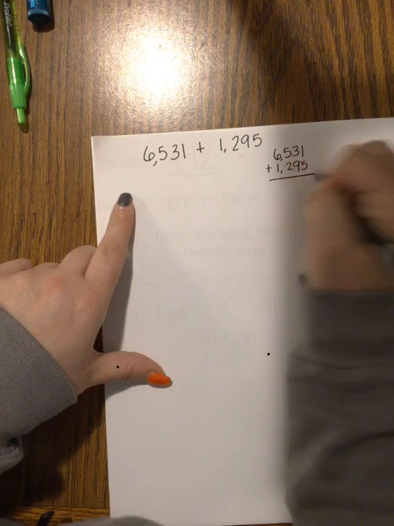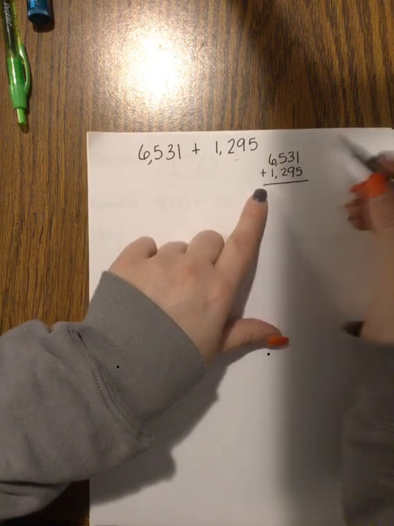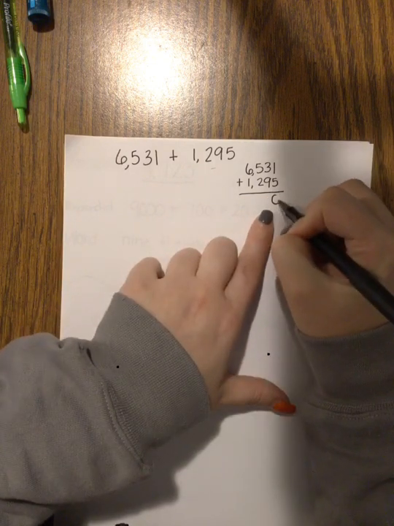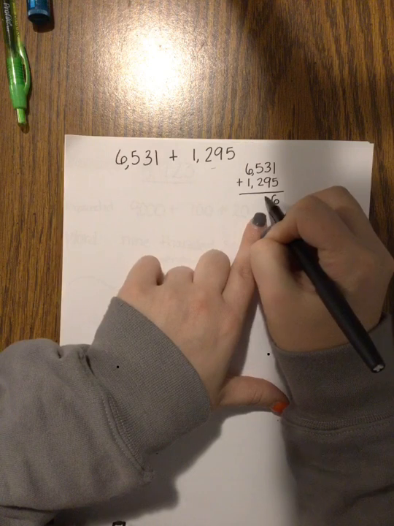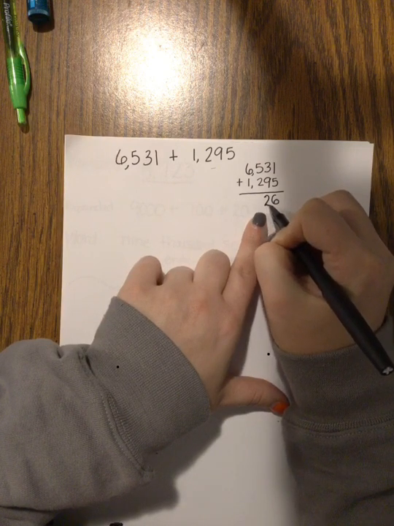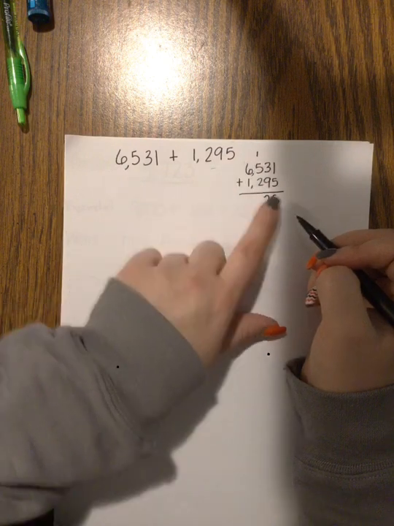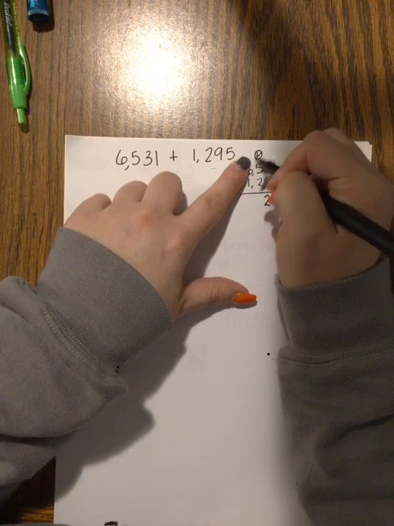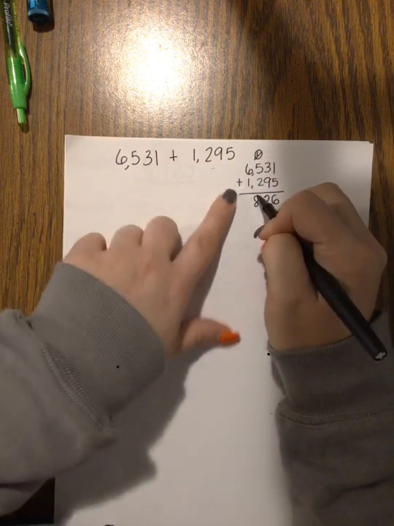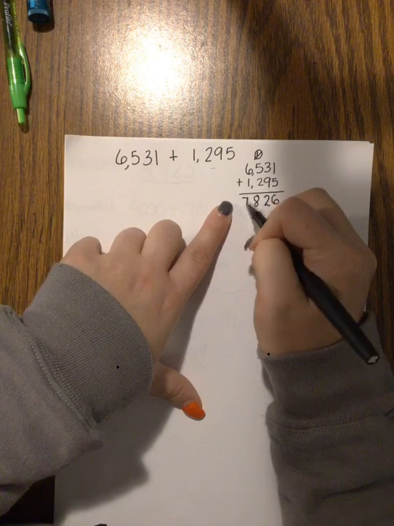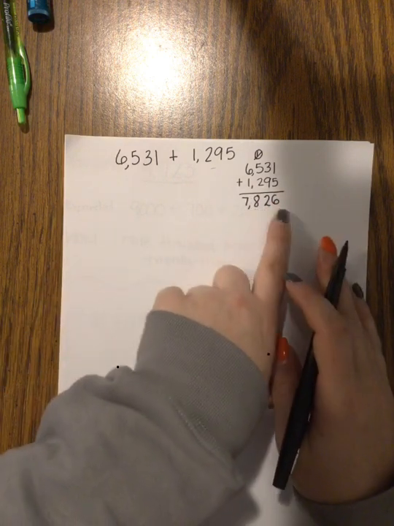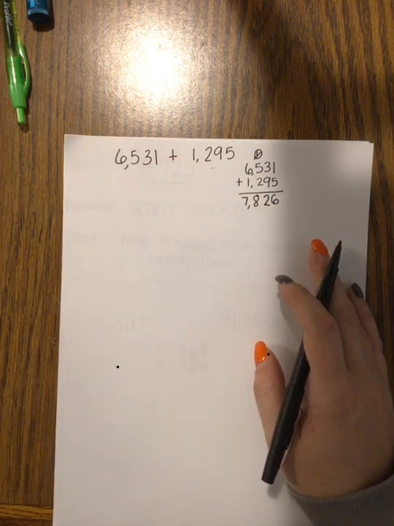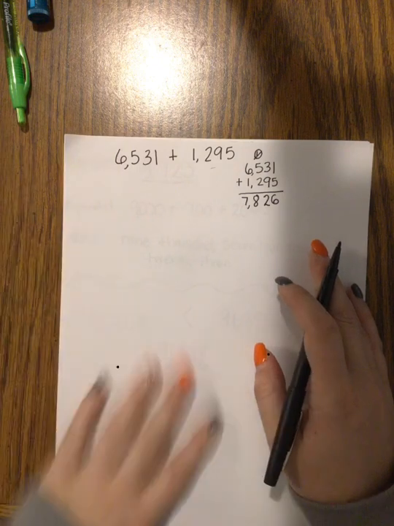So I've lined them up by my place value, and since I'm adding, I'm just going to go ahead and start adding. I always start with the ones place, so 5 plus 1 is 6. 9 plus 3 is 12, but remember, I only put my ones place in my answer, and I carry up my tens place. So now 5 plus 2 is 7, plus 1 more is 8. And then 6 plus 1 is 7. So my answer is 7,826.